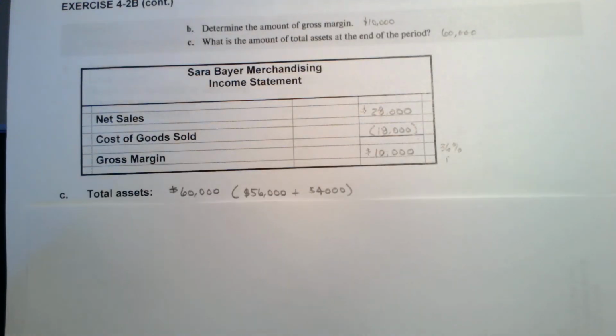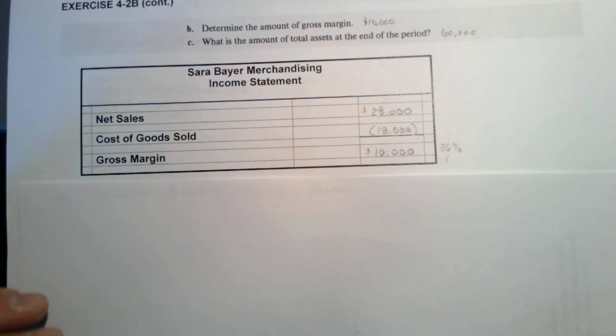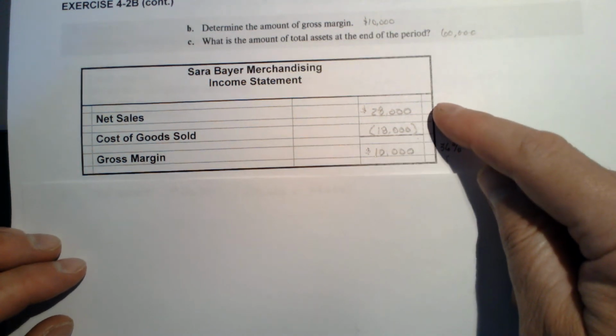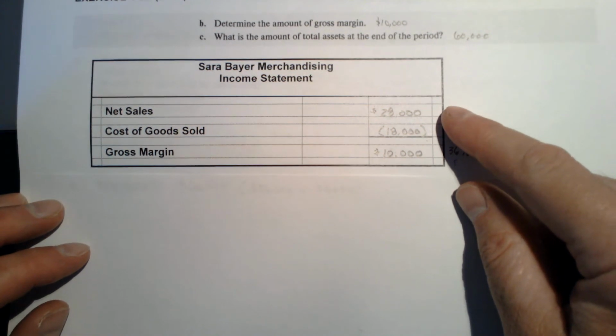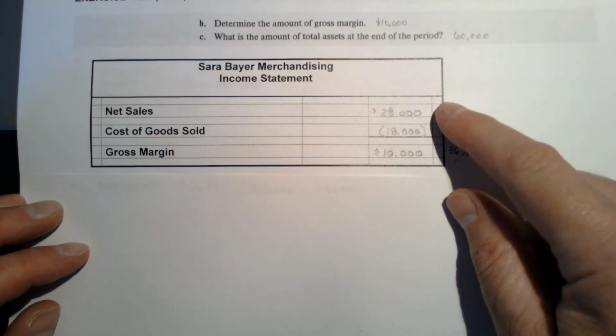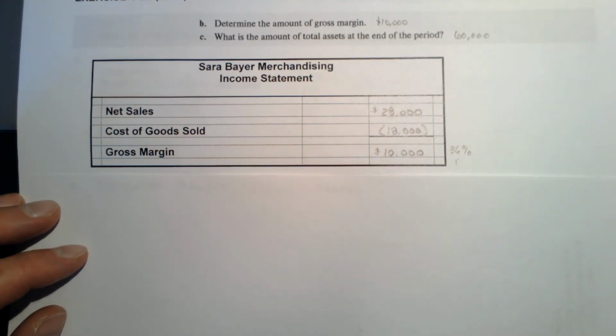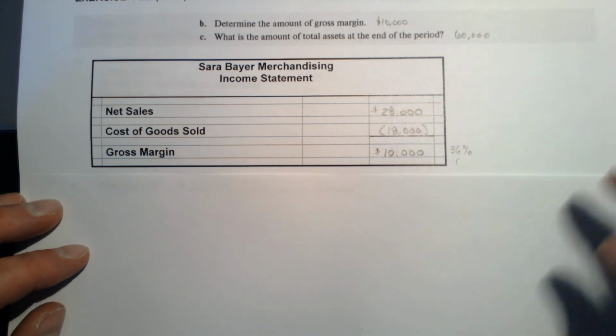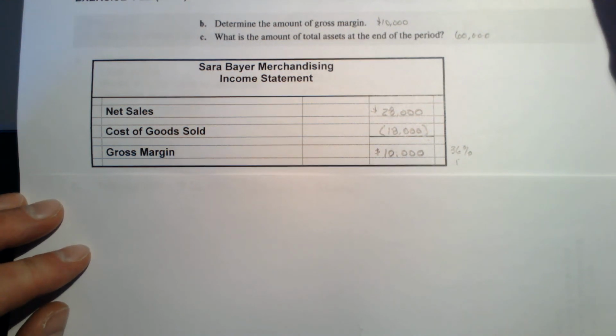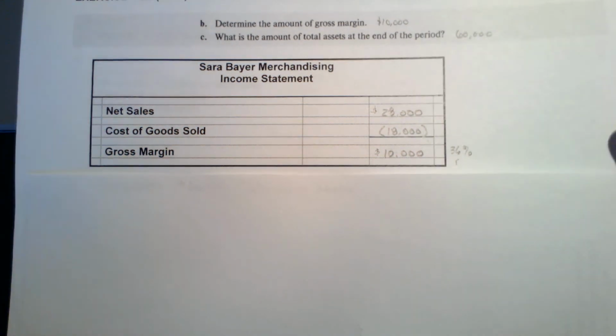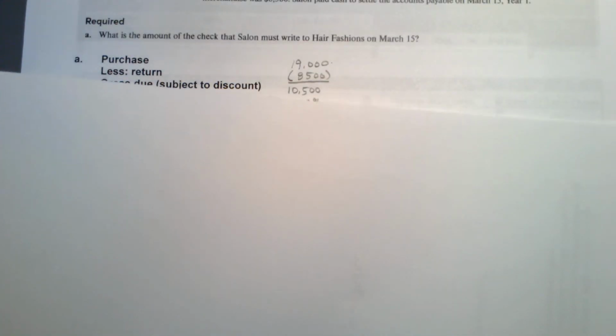So the next thing they ask you for, I'm not going to do everything that problem asks you for, but a quick little income statement. So in this case, we have sales. That's what we call revenue when we're a merchandising company. So sales of 28,000, cost of goods sold of 18. So I've got a gross margin of $10,000, and I took it a step further and showed what the percentage was there. I think that's more interesting than the dollar amount for most companies.